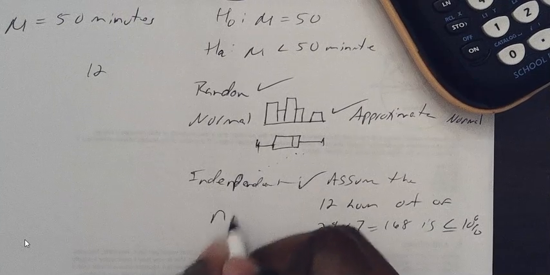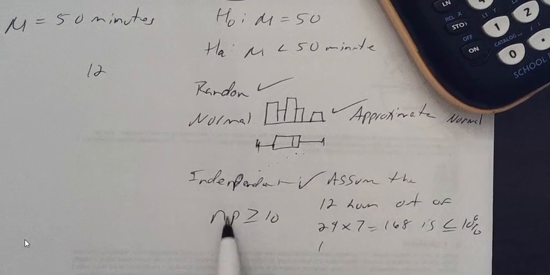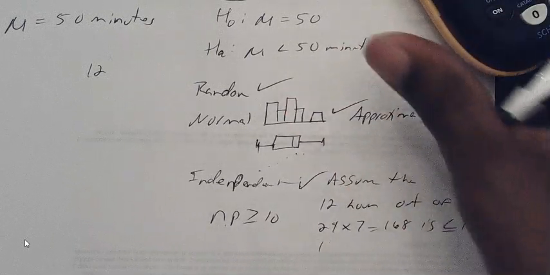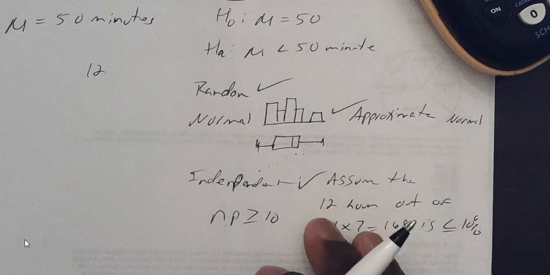So it'll be difficult to do the n times p is greater than 10 here because I don't really have a p-value to really work with in this case. So we just had to make sense of it, and that's enough to prove it. Let's get to the math now.